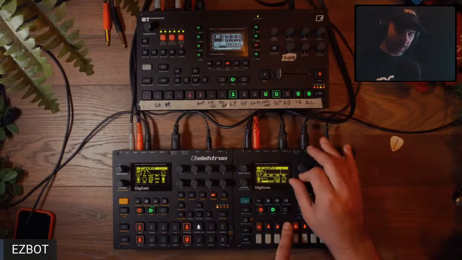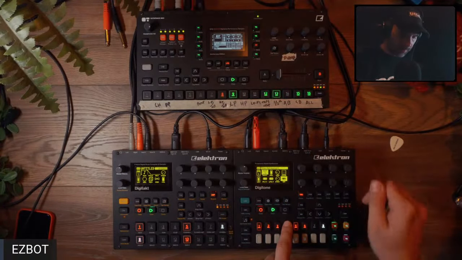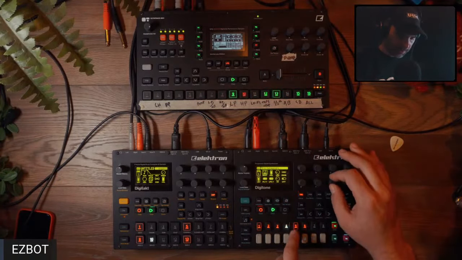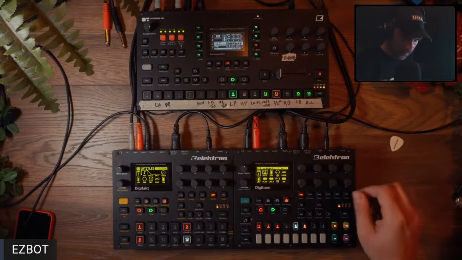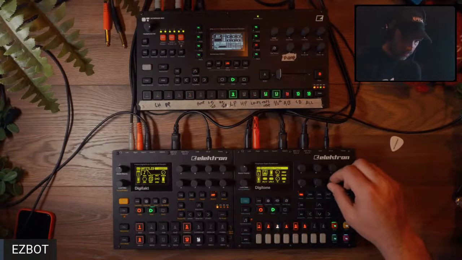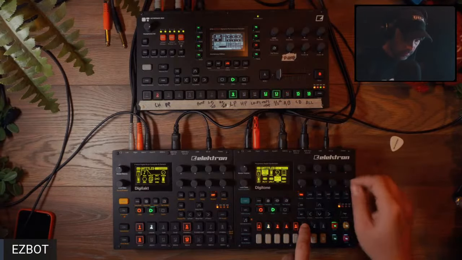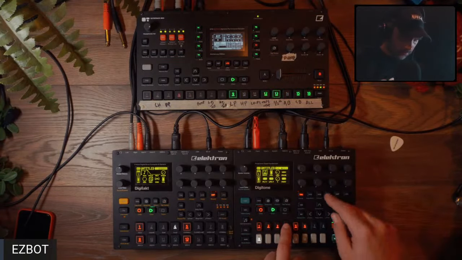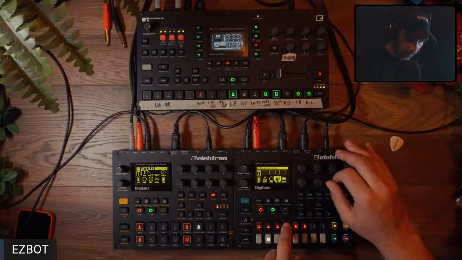Just let the filter breathe on a couple of these steps. Maybe even put the portamento on there. Let the reverb breathe right there a little bit.